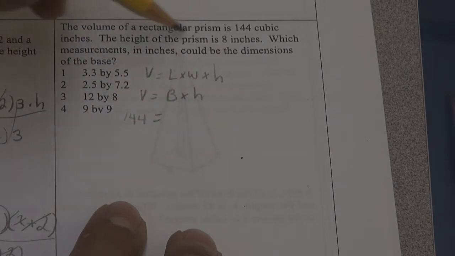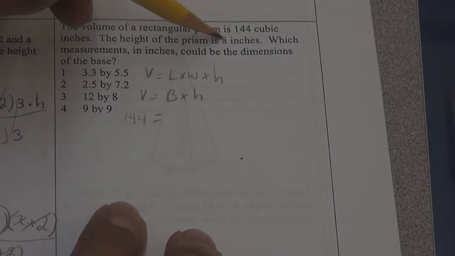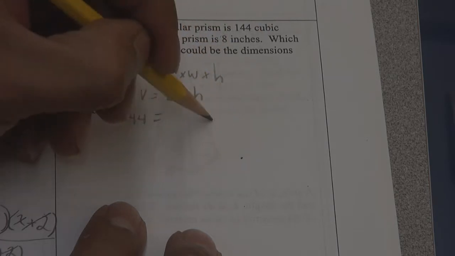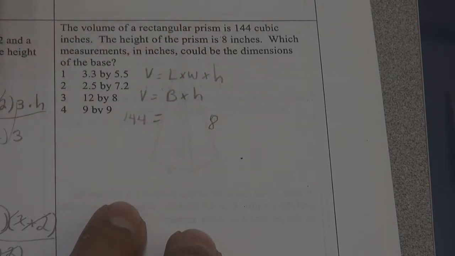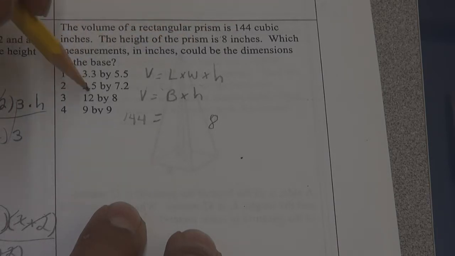Okay, the height of the prism is 8 inches. But you see how I lay out the formula? Because it's very important. And now all I have to do is put everything into place. The height of the prism is 8. So height is 8. Okay. Which measurements in inches could be the dimensions of the base? So you have these measurements.